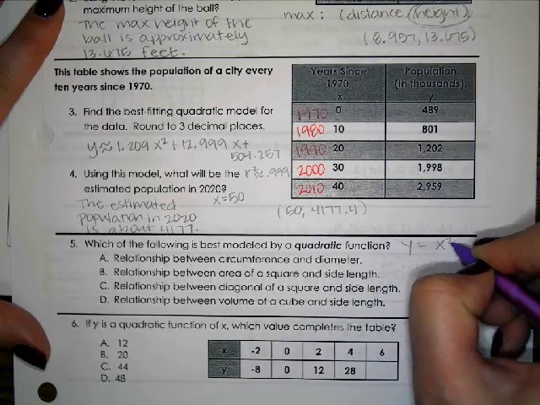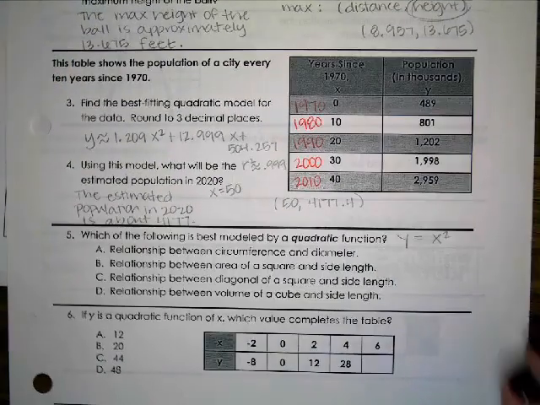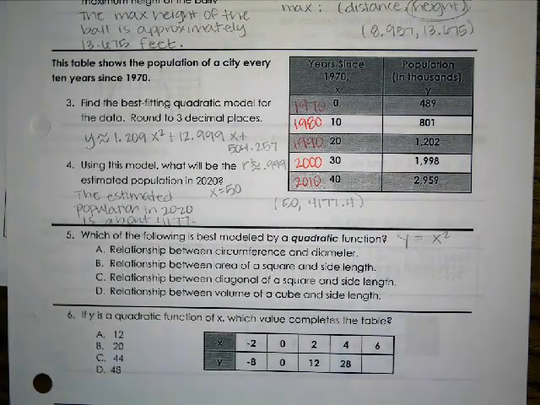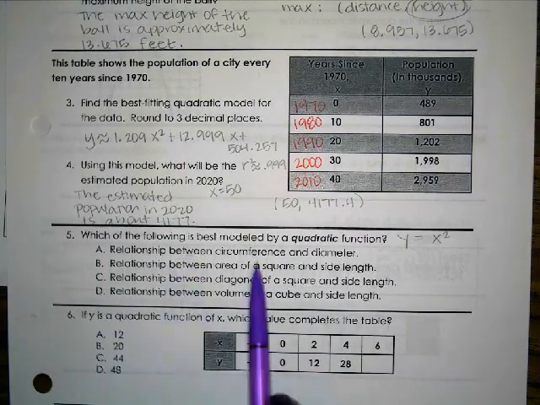It's relating an area to a side length multiplied by itself. It's squared, right? Does that make sense? Now, the relationship between circumference and diameter. This is talking about a circle. Does anyone remember what the formula is for circumference of a circle?